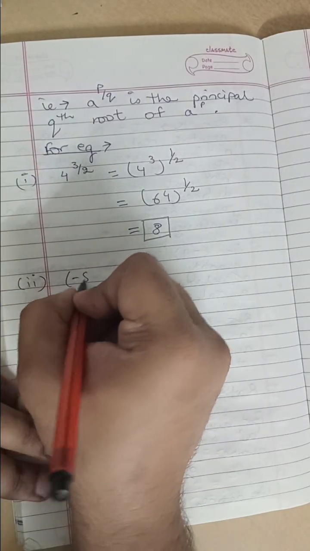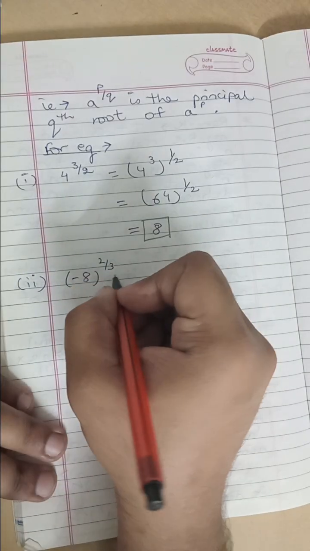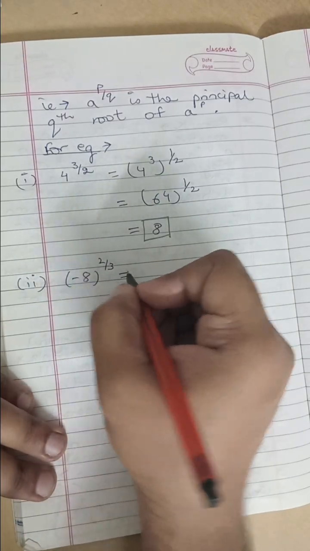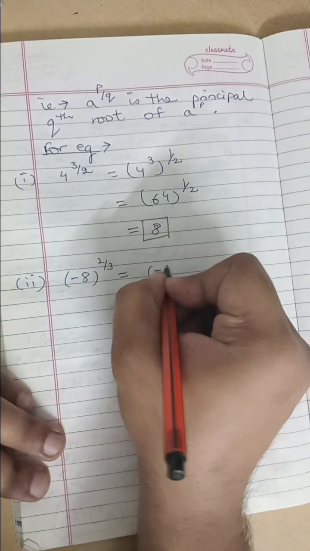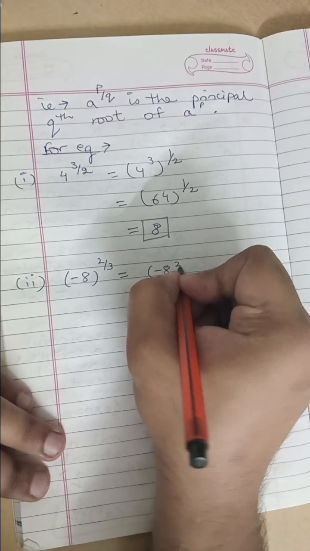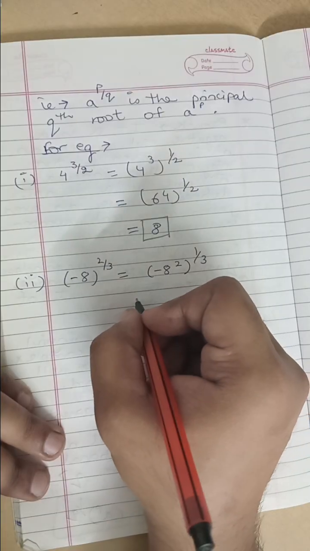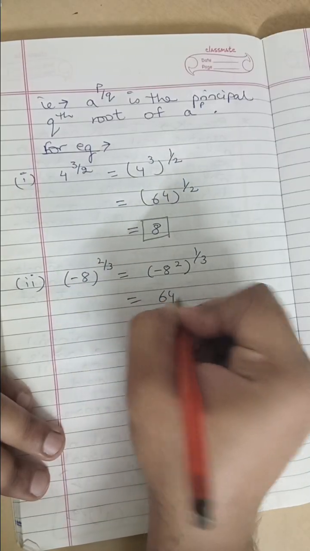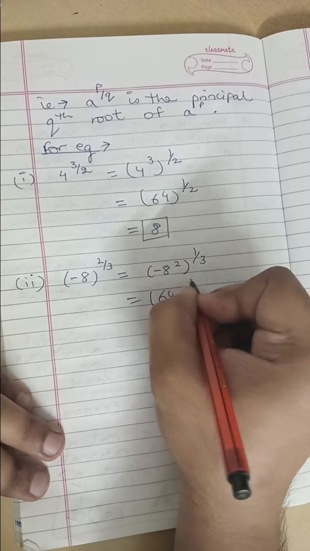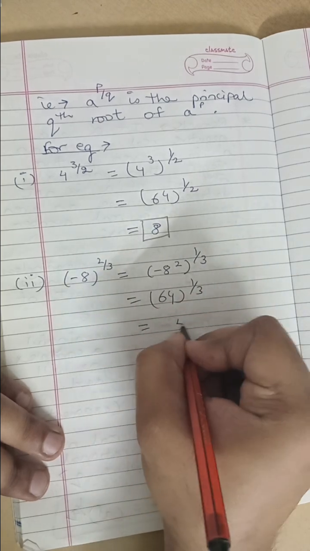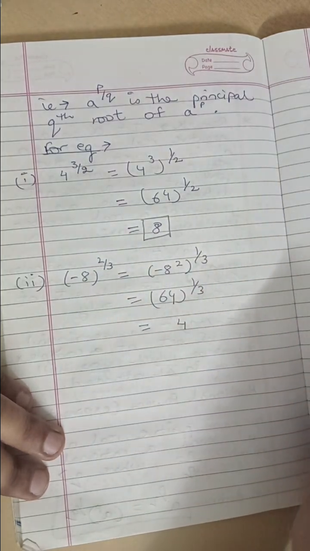Second, minus 8 raised to power 2 by 3. It can be written as minus 8 raised to power 2, raised to power 1 by 3, becomes 64 raised to power 1 by 3, which becomes 4.